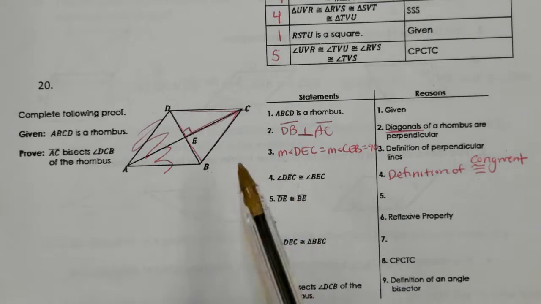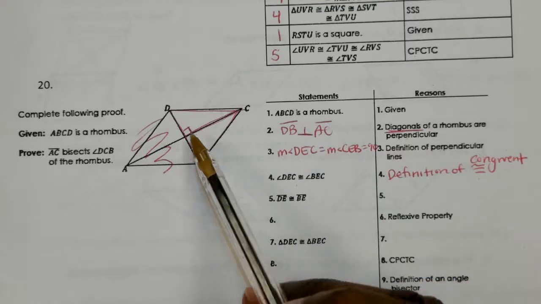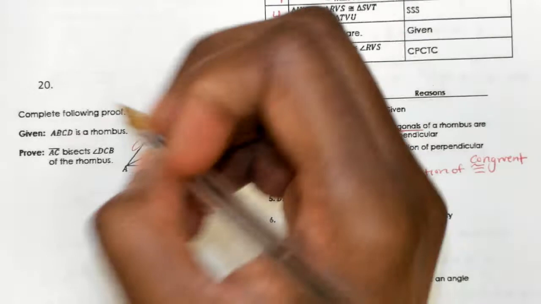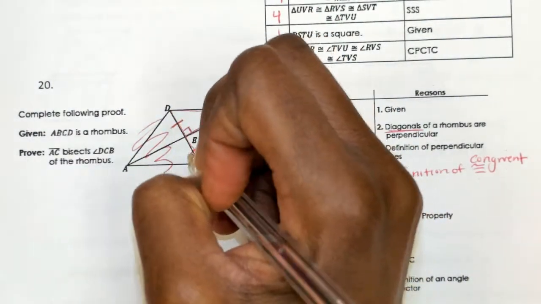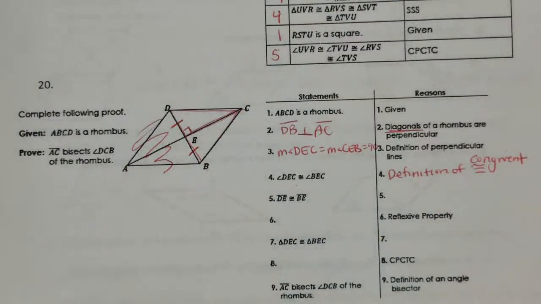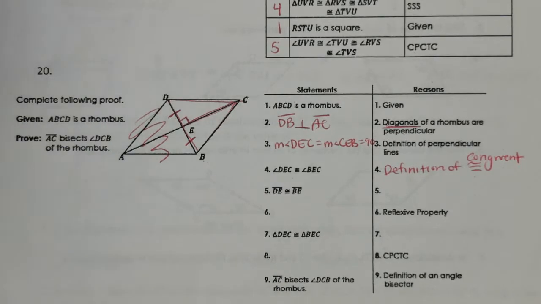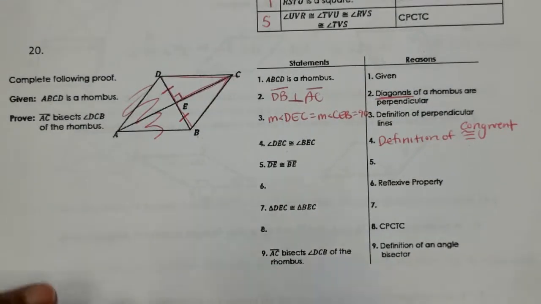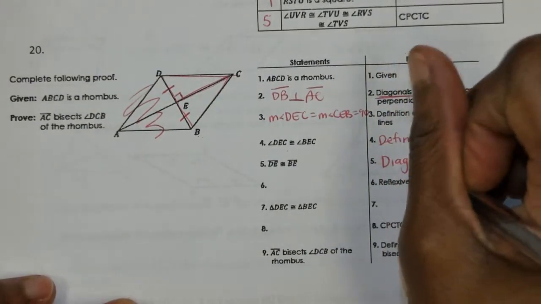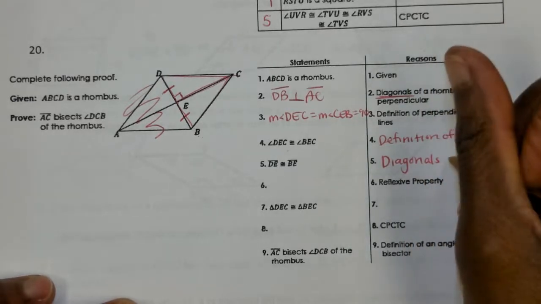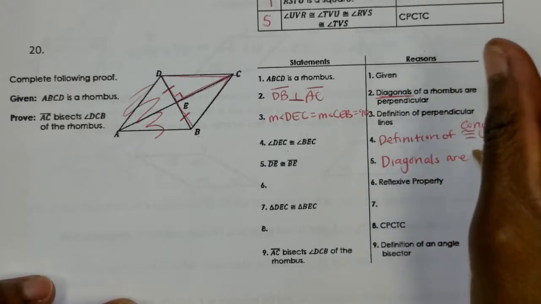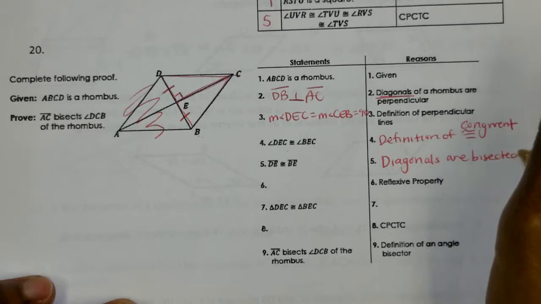And if it's not, then I just think about what is a rhombus? What are these parts on a rhombus? So these are the diagonal pieces. And one of the rhombus properties is that the diagonals bisect each other. So the diagonals are cutting each other in half. So the diagonals are bisected in a rhombus.